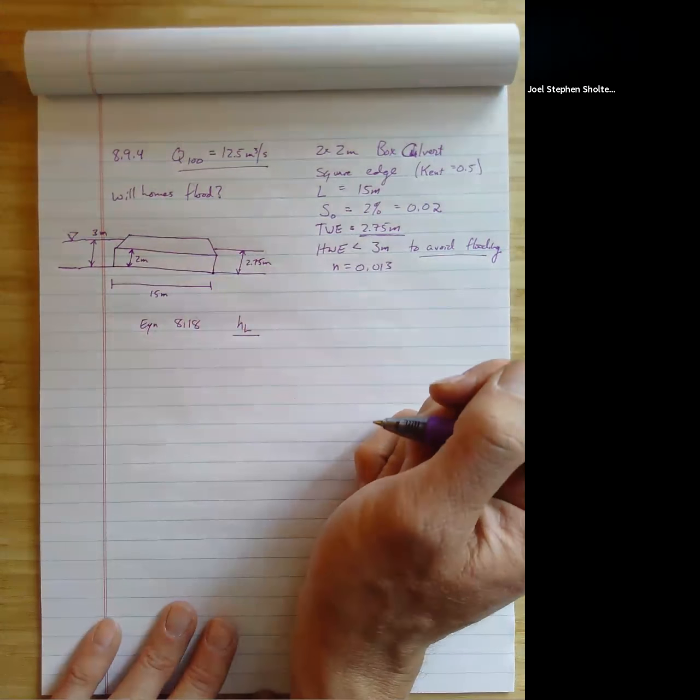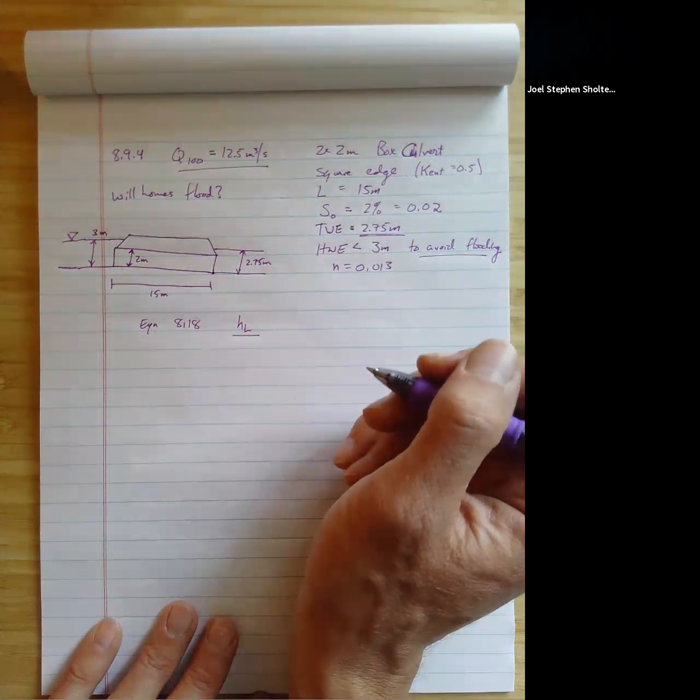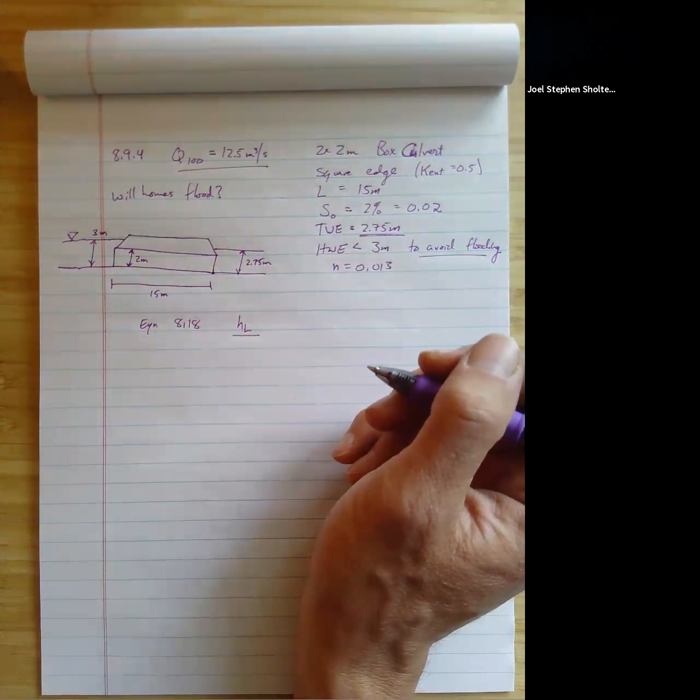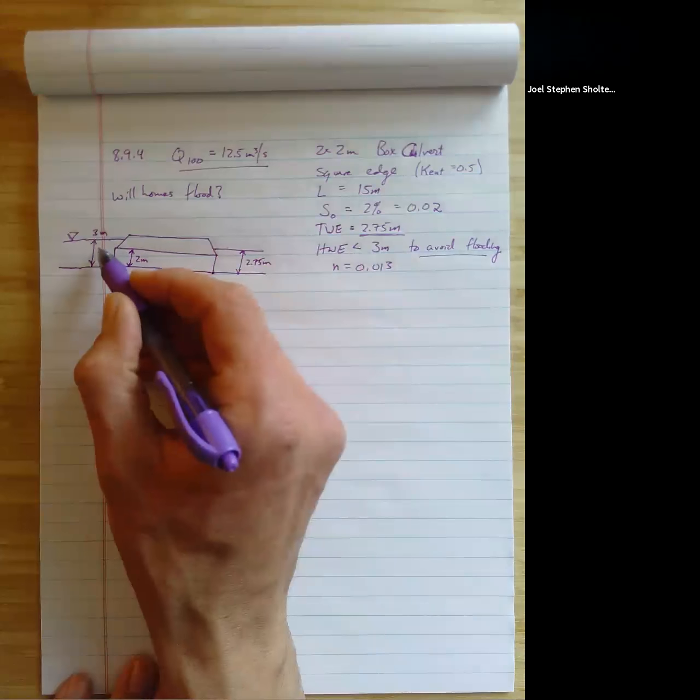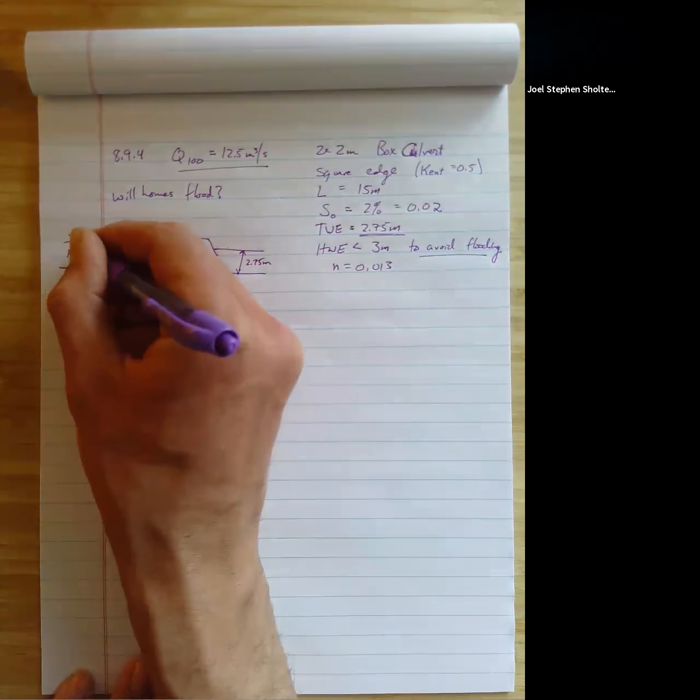So the way this problem works is we need to calculate our head loss and then use the energy equation to calculate what the actual headwater elevation is.